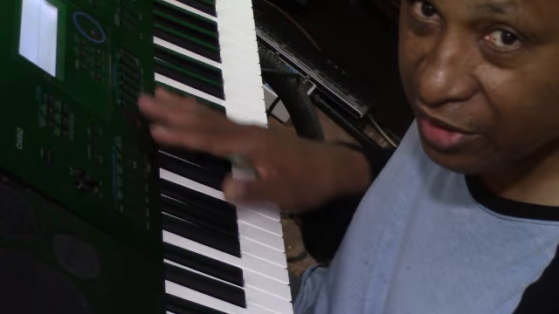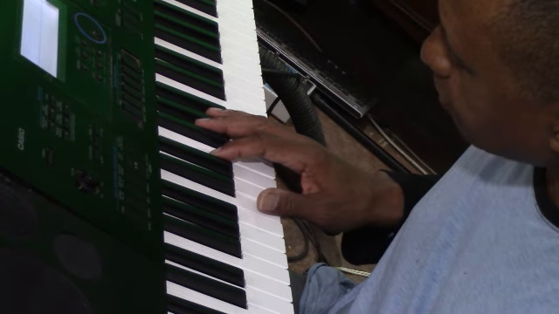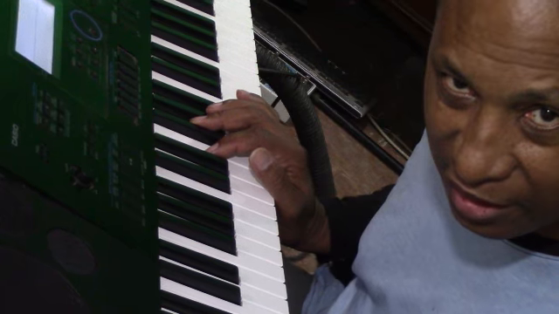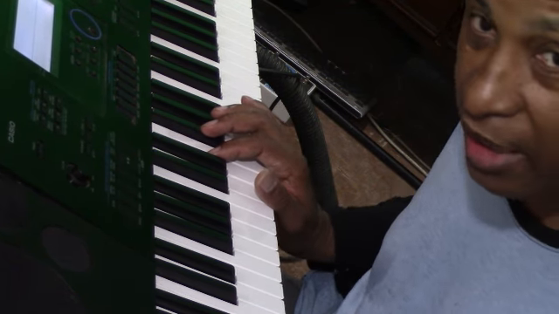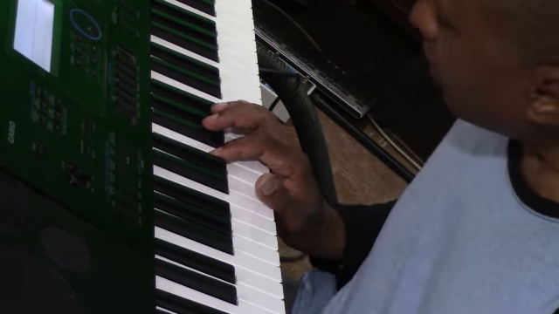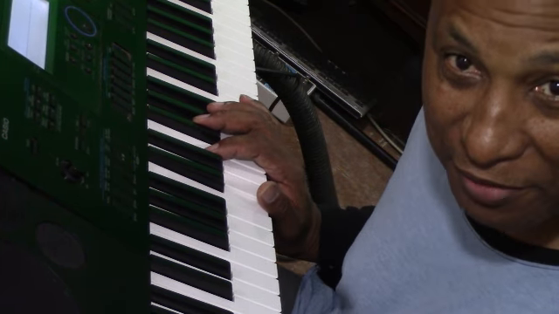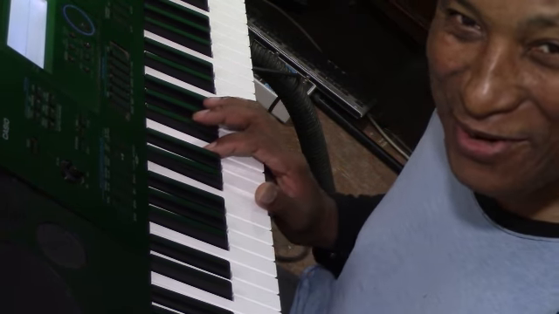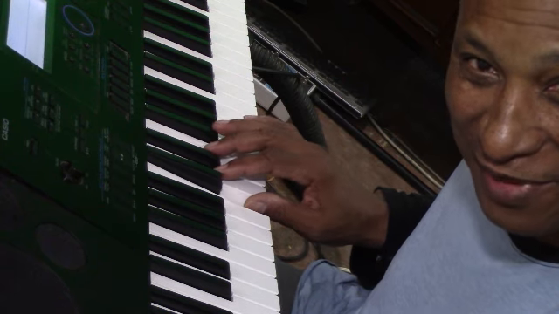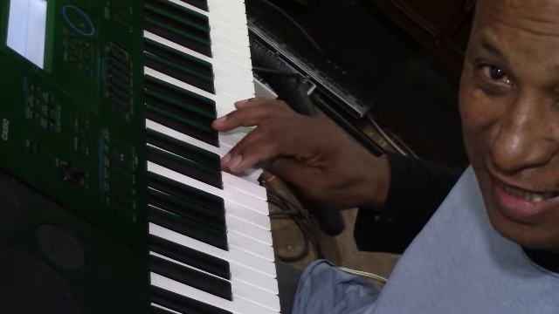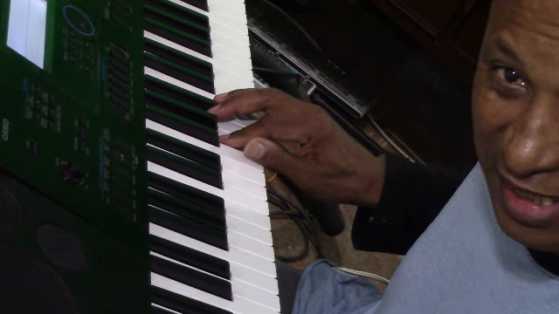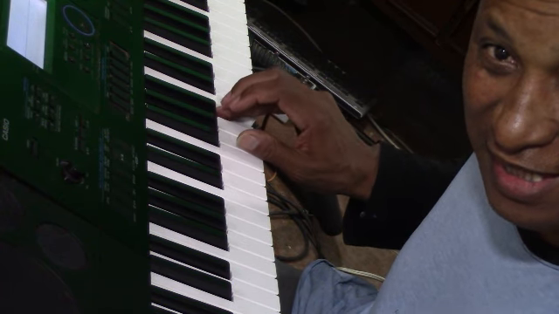You can do that all over the keyboard, but right now we'll just deal with the Aeolian scale in the key of C, and I'll actually name the notes, and they're all white notes. Okay, here we go. C, D, E, F, G, A, B, C.